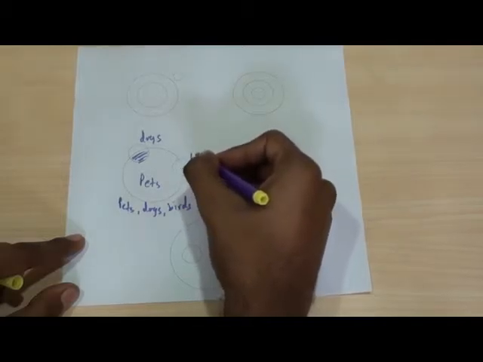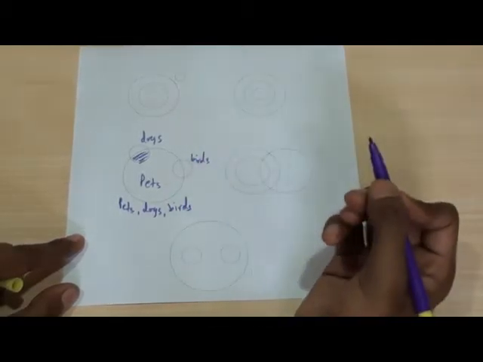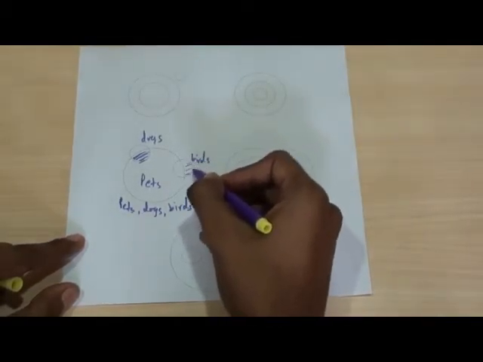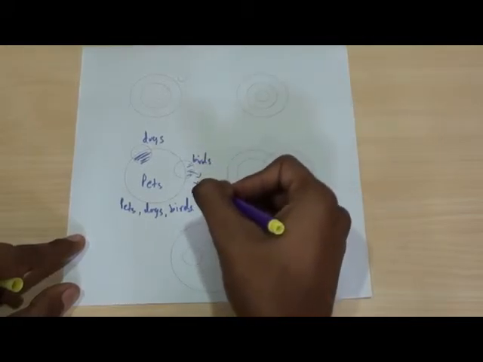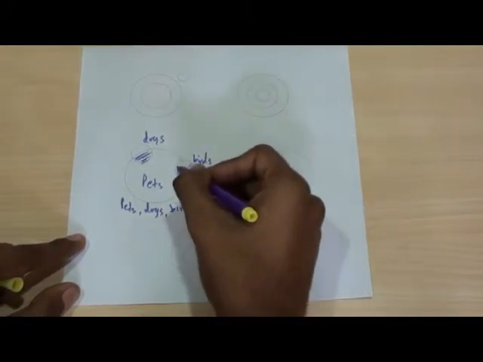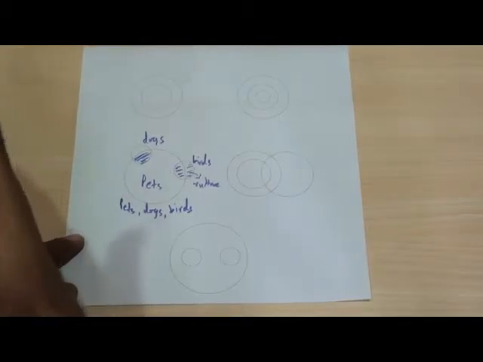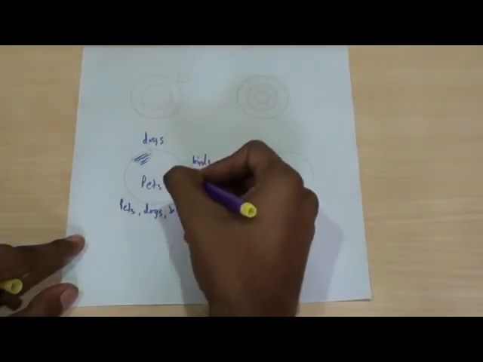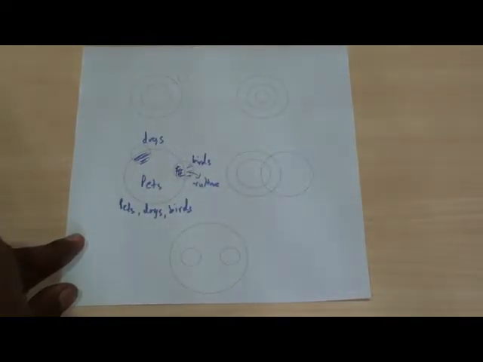And this will be for birds, where this section represents non-pet birds like vulture, and this section is obviously for pets. The crisscross section represents birds which are normally taken as pets, like canary, sparrow and so on.